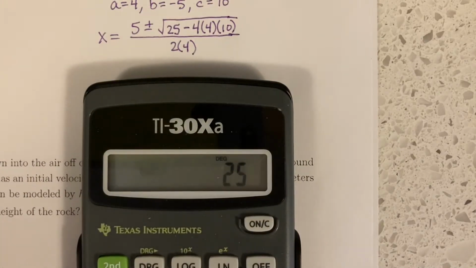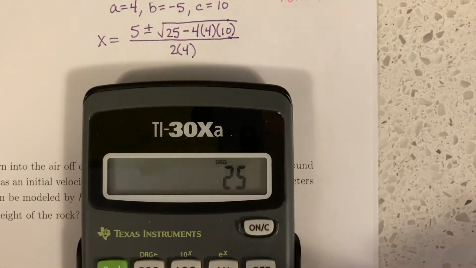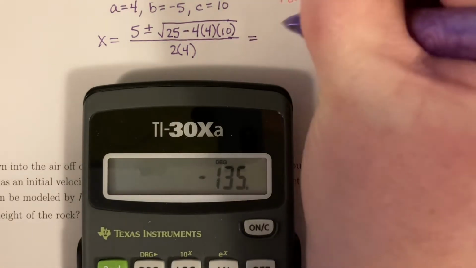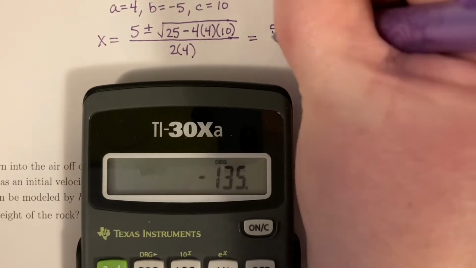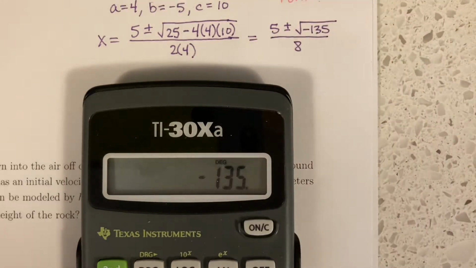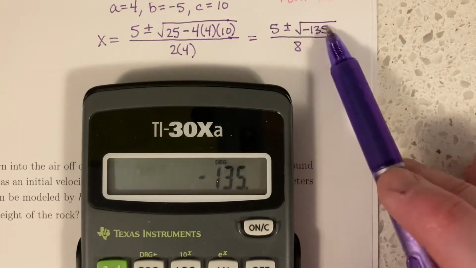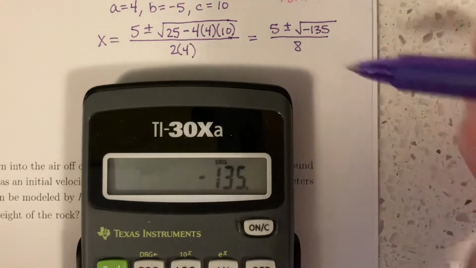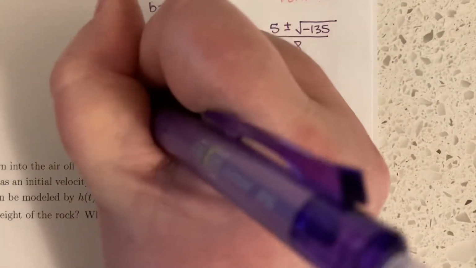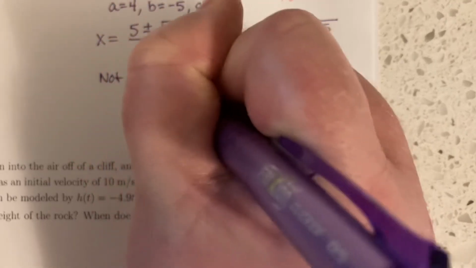So I would just type 25. I like to do the squaring in my head when I know what it is, b squared, minus 4 times 10 equals negative 135. So 5 plus or minus the square root of negative 135 over 8. Now, we've talked about imaginary numbers, so we should be able to write this with an i. But for finding x-intercepts, what this tells us, since this is not a real number, is that there are no x-intercepts.